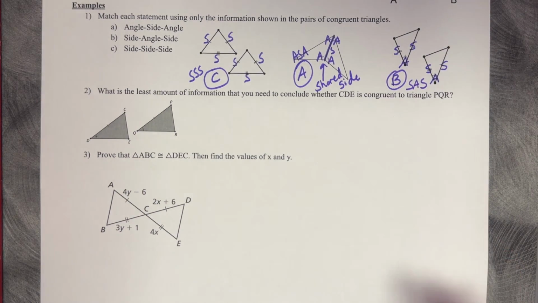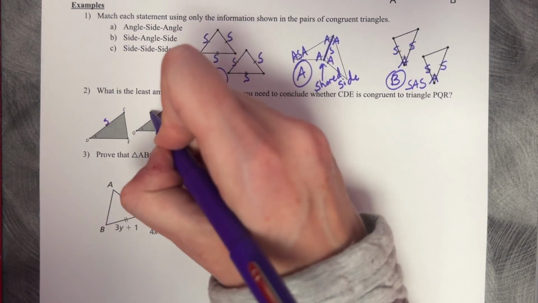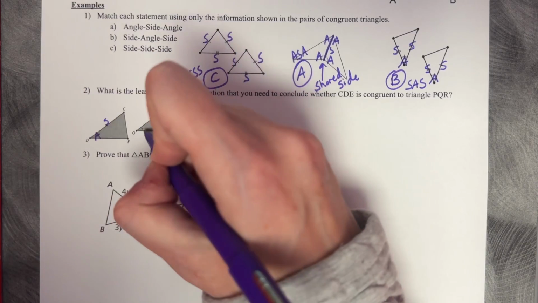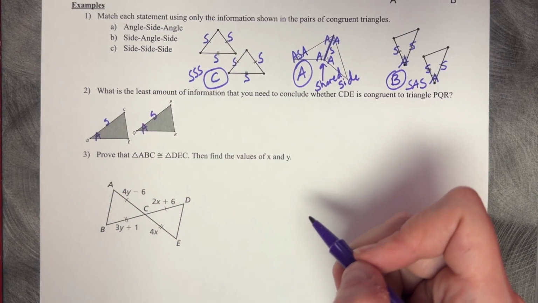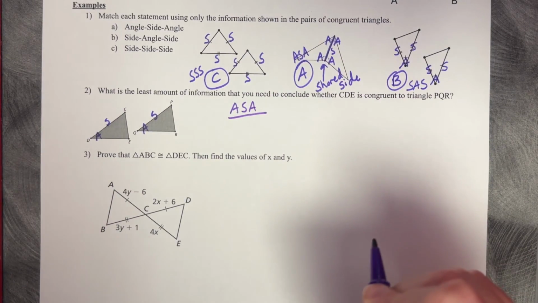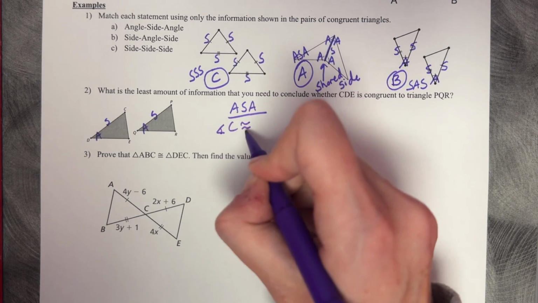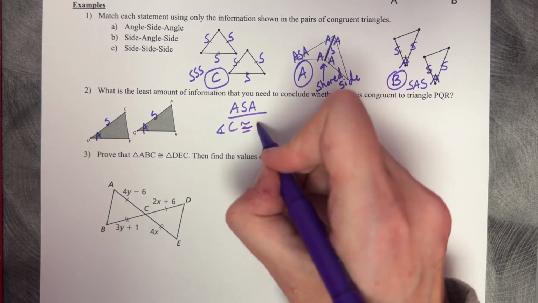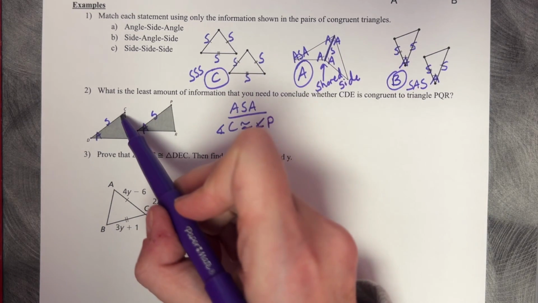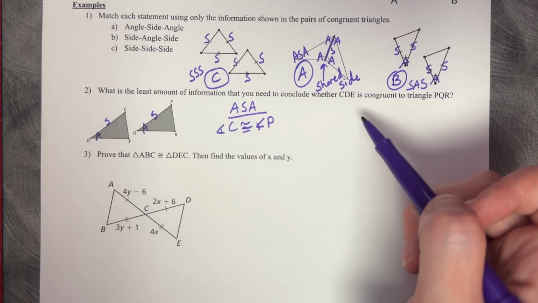Number 2, what is the least amount of information that you need to conclude whether triangle CDE is congruent to triangle PQR? In this case, all I have so far is a side that matches a side and an angle that matches an angle. So the first thing that you could do, if you wanted to go for angle, side, angle, is add that angle C is congruent to angle P. You could match these two top angles in order to make angle, side, angle.